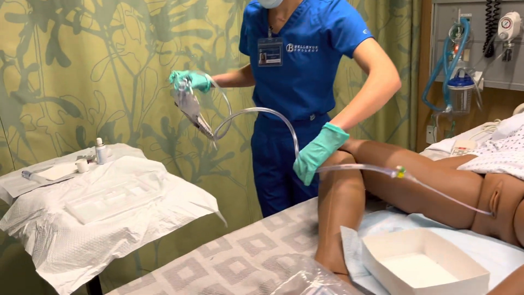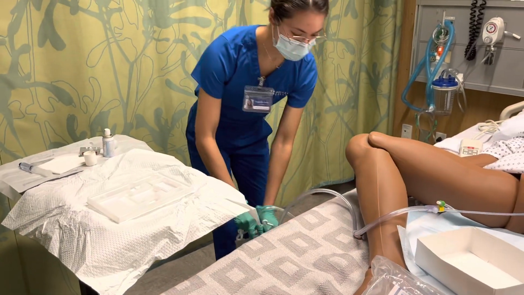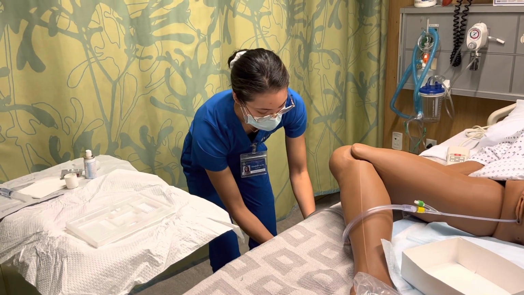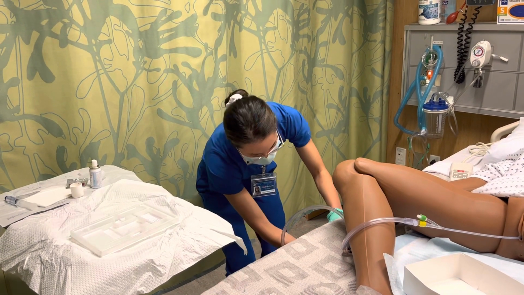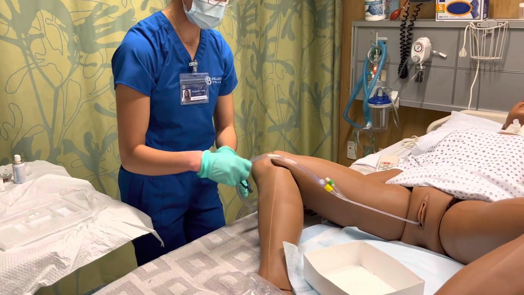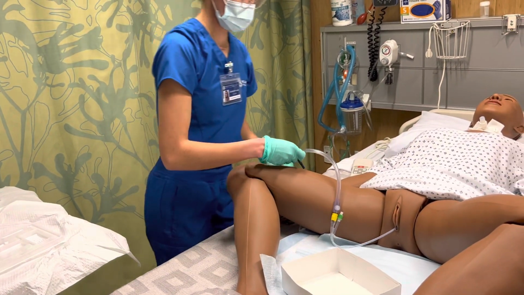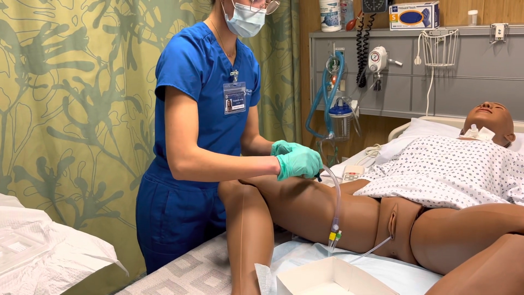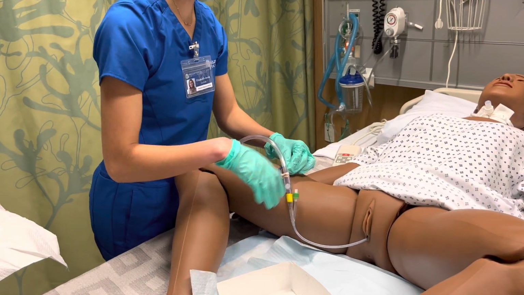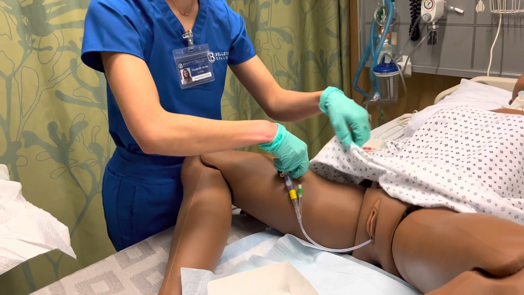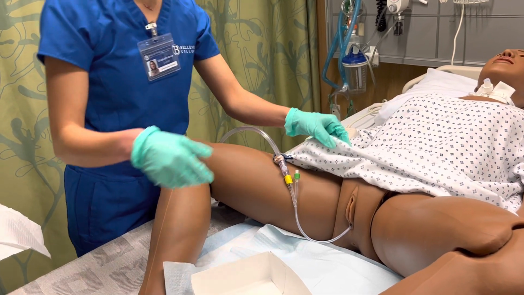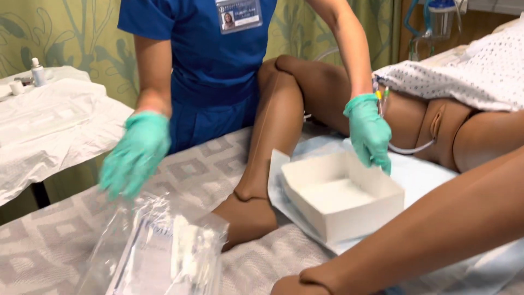So we'll hang this low on the bed. I will use this blanket to cover. Make sure there are no kinks in there. And we'll secure this. I could use a leg strap if those were available to me. We'll just use this clip for now. Okay, so let me get rid of all of this stuff.